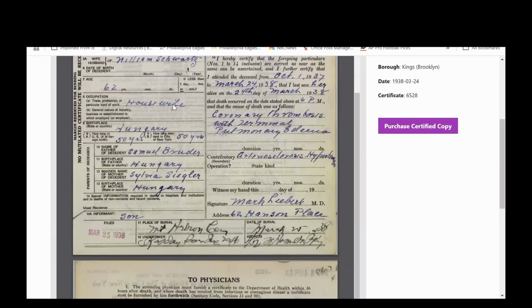Information here about her diagnoses. And here on the left, we see that she was born in Hungary. She'd been in the US for 50 years, and all of those years in New York City. It provides the information that her father's name was Samuel Bruder, born in Hungary. Her mother's name was Sylvia Sigler, born in Hungary.